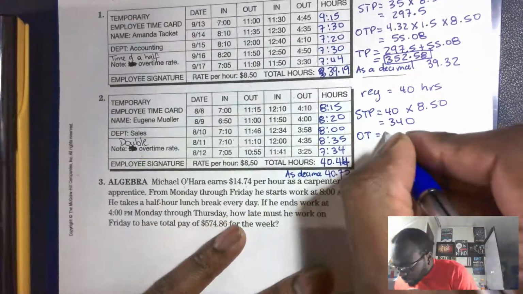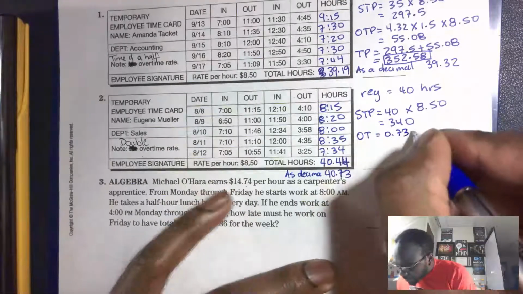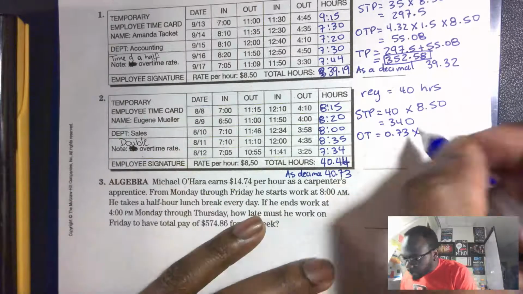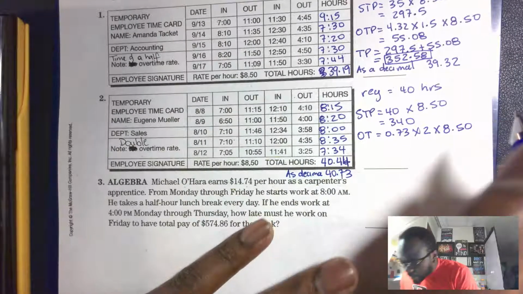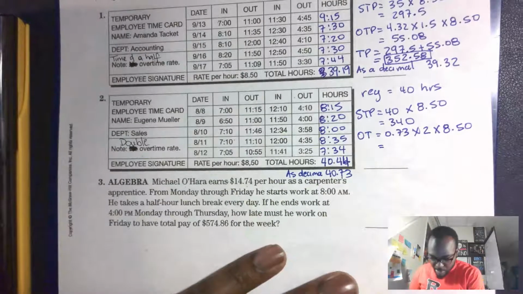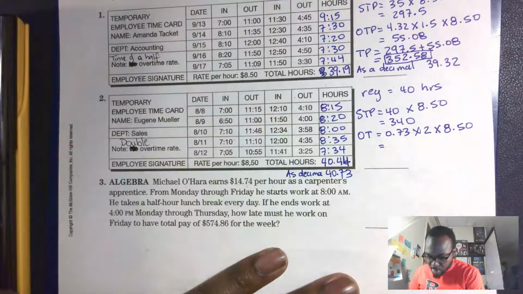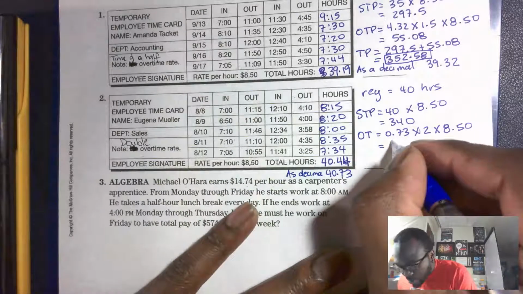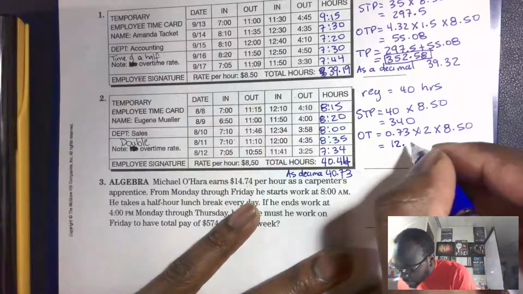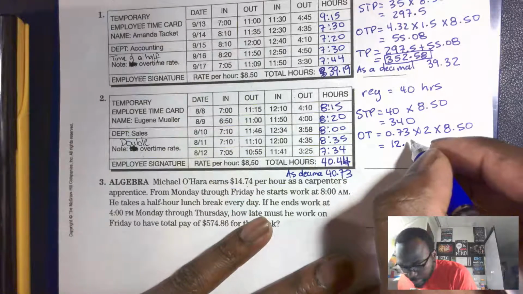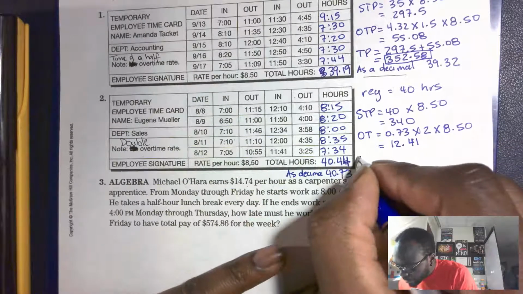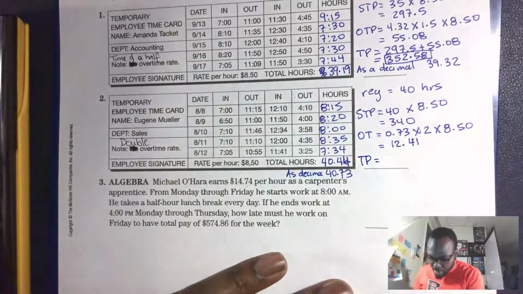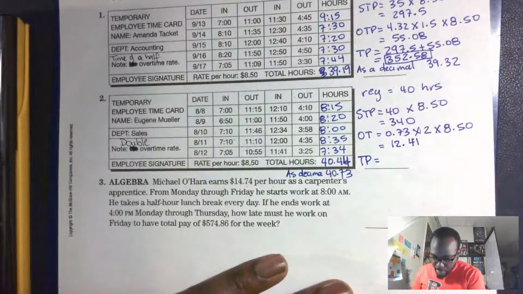All right, so my overtime, I only worked 0.73 overtime, so it's going to be 0.73 times my overtime rate, which is double, so 2 times 8.50. So we're going to plug this in. I got 0.73 times 2 times 8.50, right? And this is only going to give me $12.41.